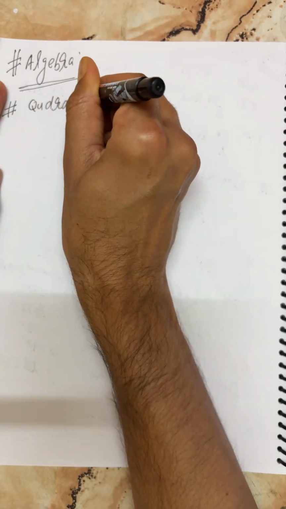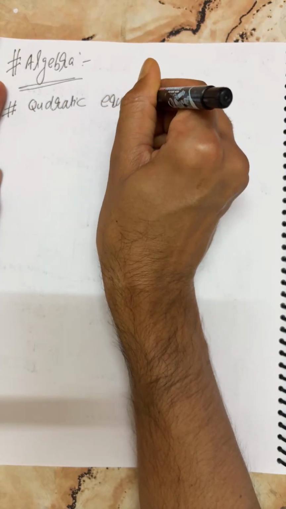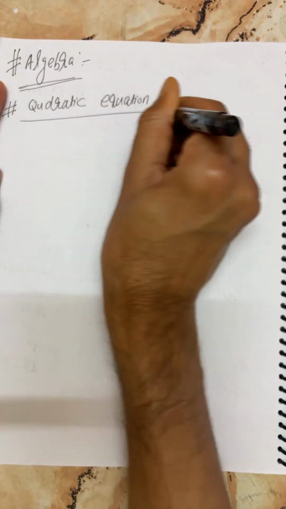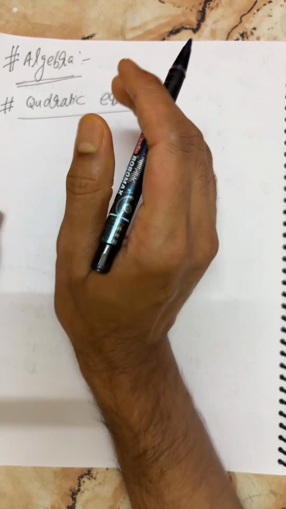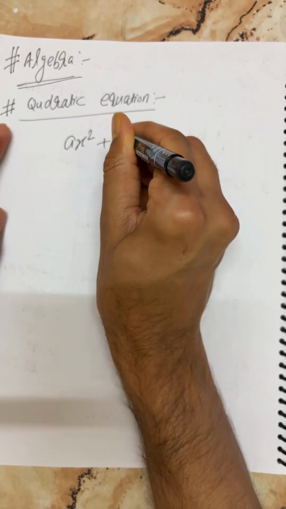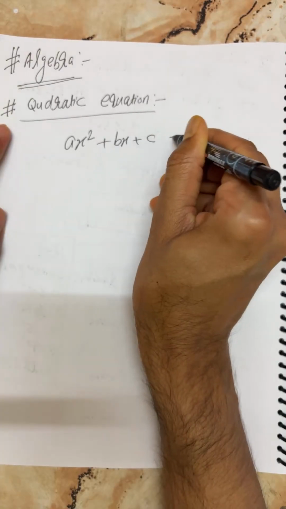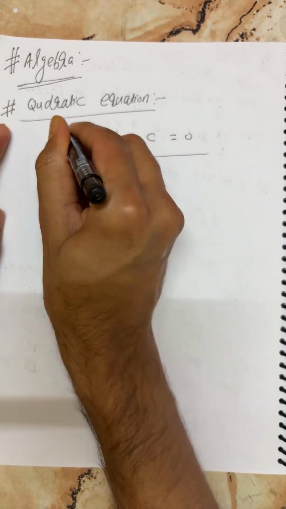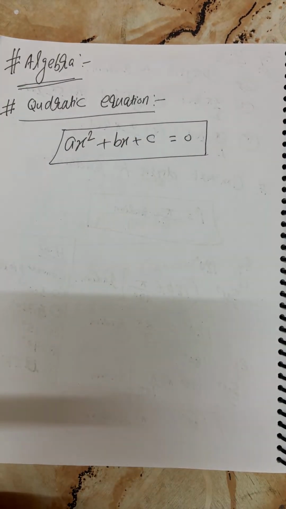quadratic equation. This is what, my kids, the quadratic equation, right? Anywhere, kids, if you are getting an expression, there is a standard equation for quadratic, my dear: ax square plus bx plus c is equal to 0. Students, anywhere if you get this kind of expression, we can say it belongs to a quadratic equation, where a is the coefficient of x square, b is the coefficient of x, and c is the constant.